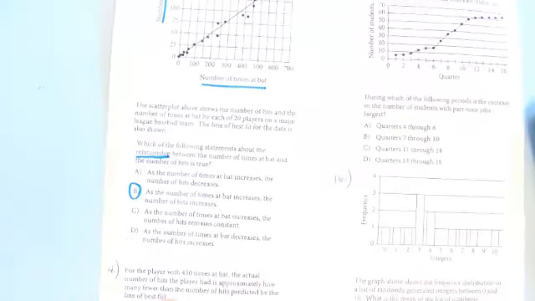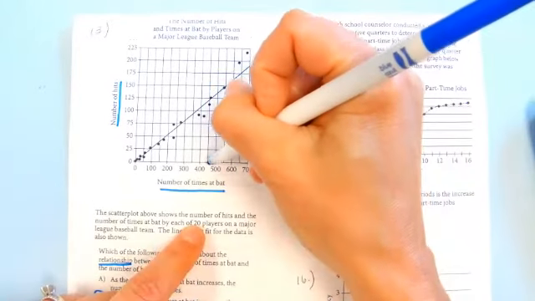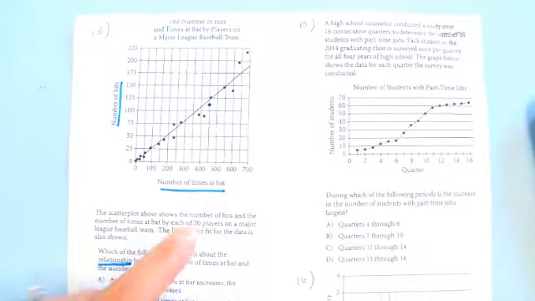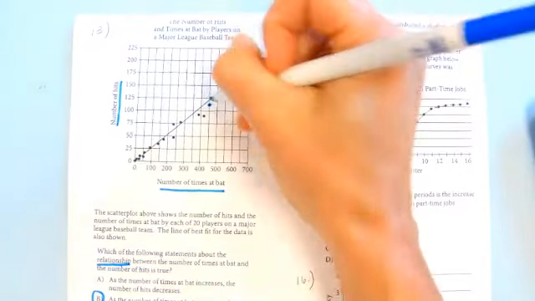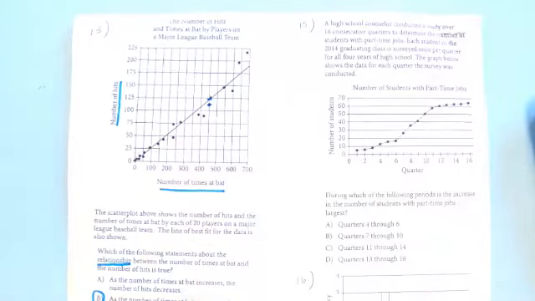It says, for the player with 450 times at bat, the actual number of hits is approximately how many fewer than the number of hits predicted by the line of best fit. Okay, so we got to find the player who had 450 at bats. So that's halfway between 400 and 500. It's this guy right here at 450. And here's my line of best fit, right? So how much lower are those?